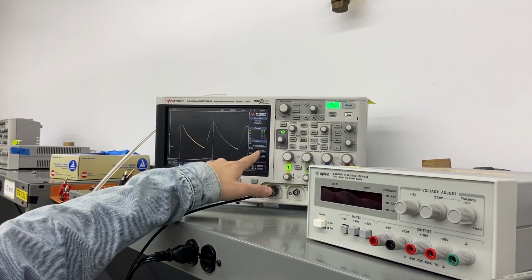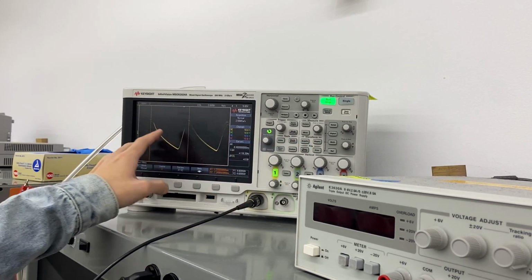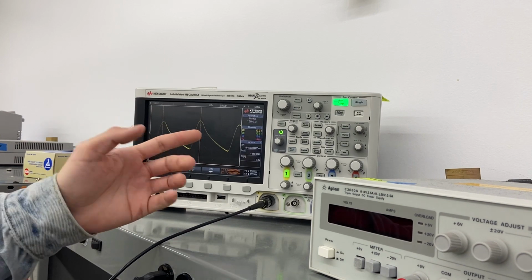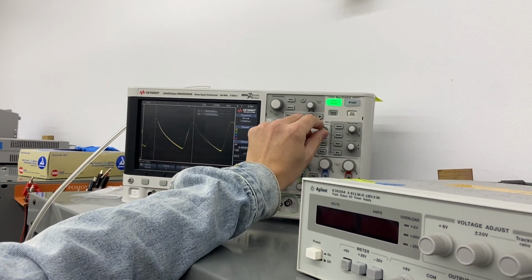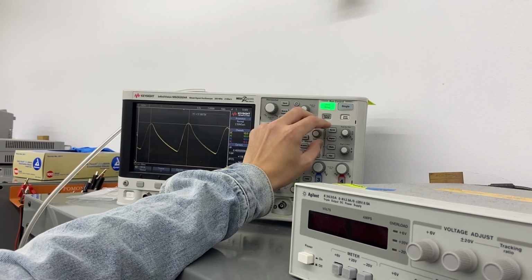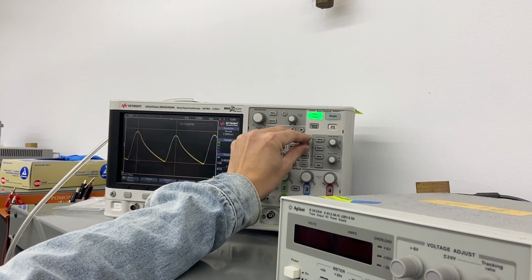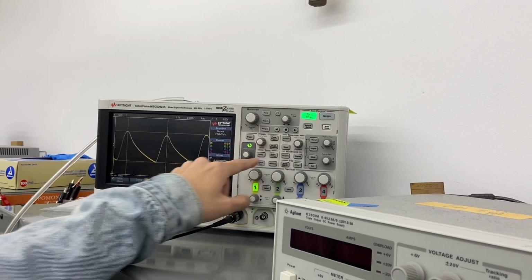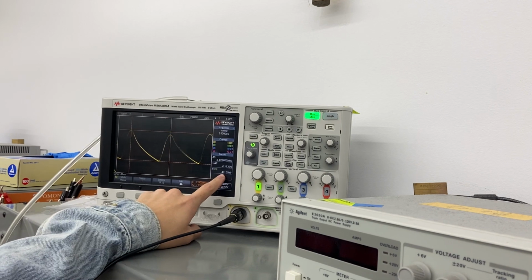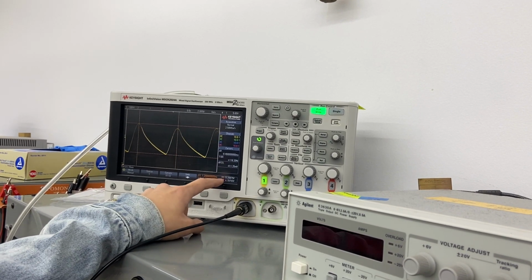So if we look here, we can see that the frequency is 118 hertz, meaning that since we've mirrored that negative part, the frequency has now doubled. And we can also observe that the voltage is around 5 volts here, with the difference around 411 millivolts, with the highest peak at 5.2 volts.